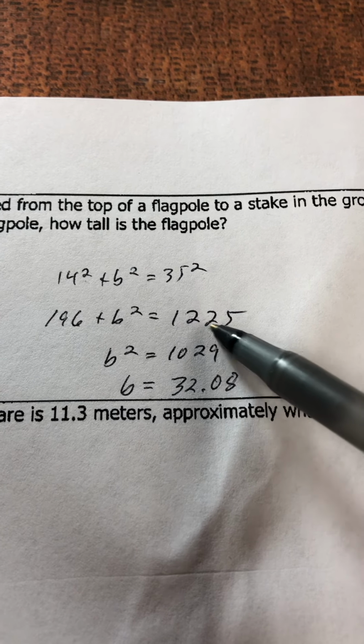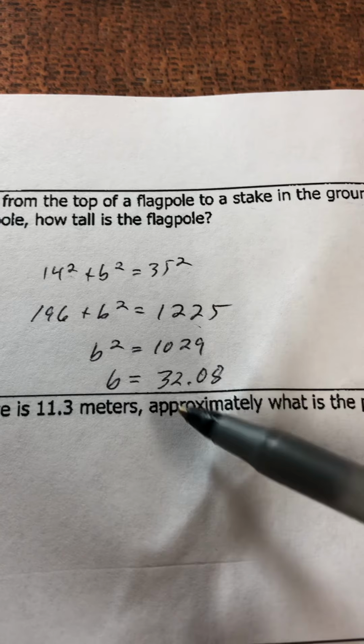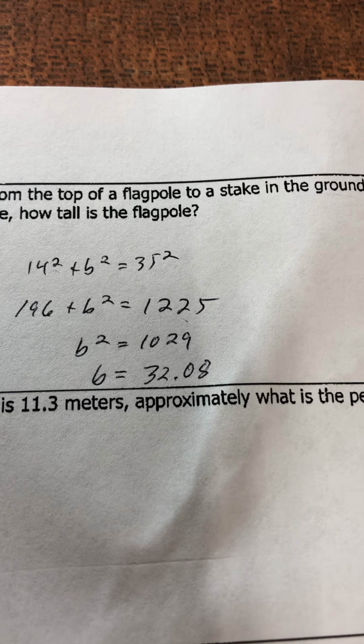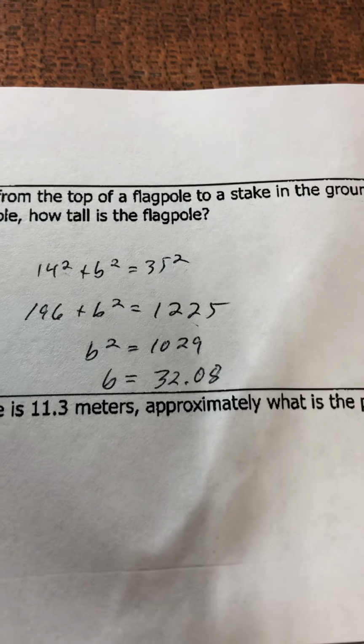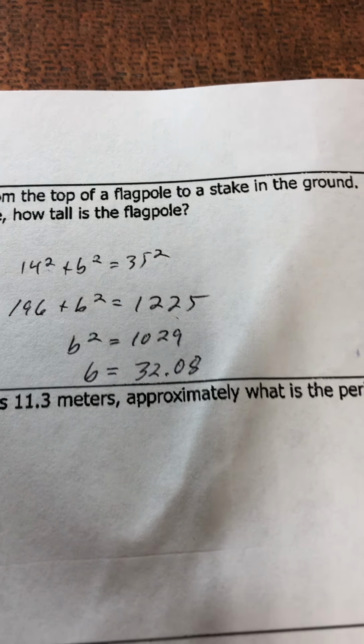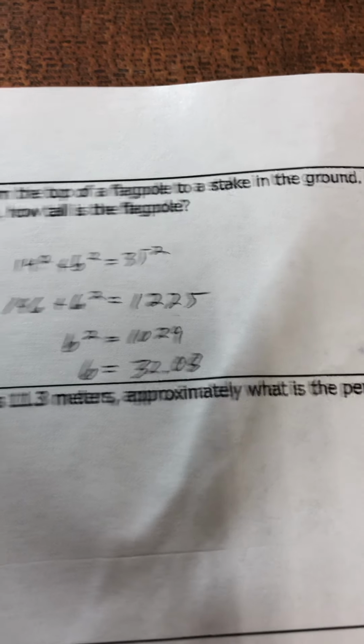I'm going to take that 35 squared and subtract the 14 squared. I end up getting something a little bit more than 32, so that flagpole is a little bit more than 32 feet. 32.08, I rounded to the nearest hundredths.